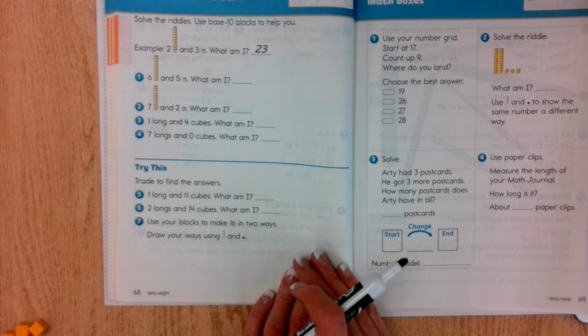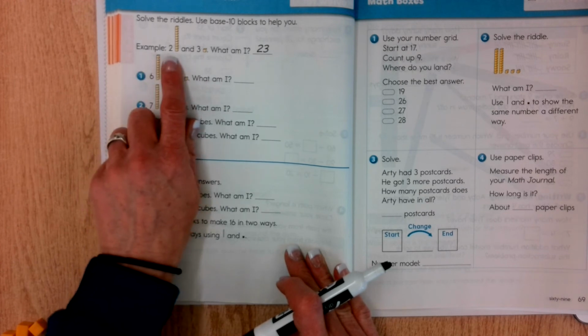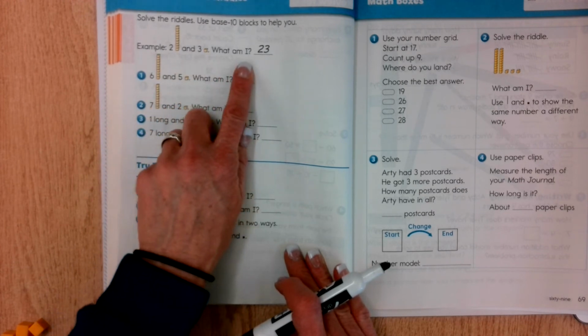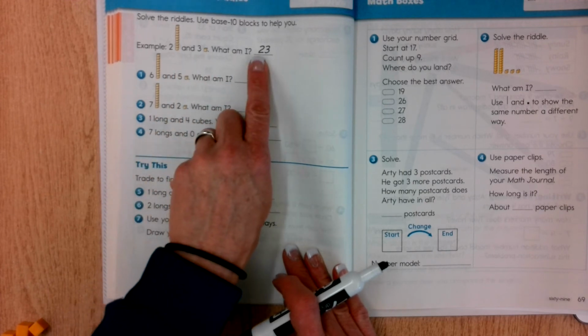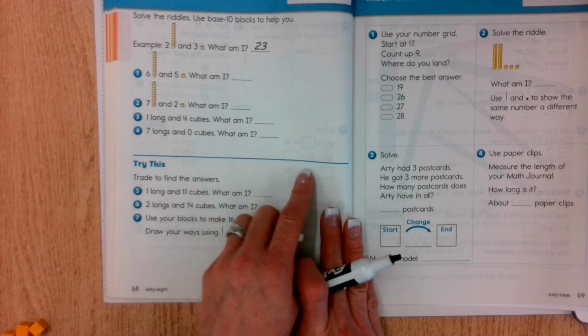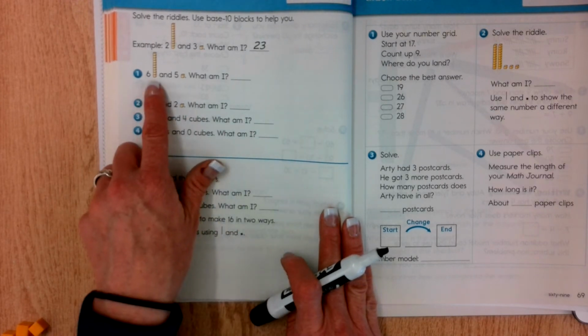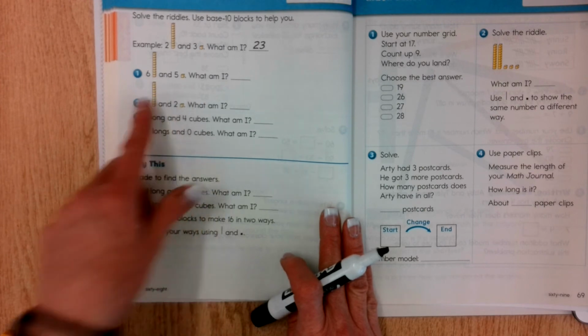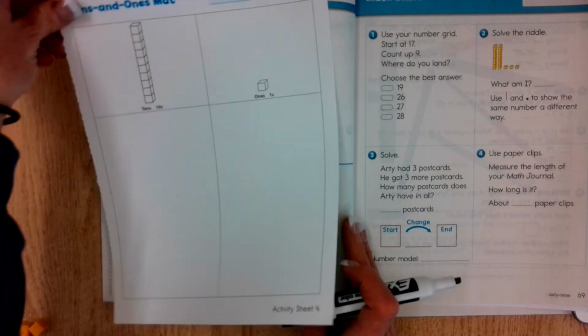Use base 10 blocks to help you. Example, 2 longs and 3 cubes. What am I? So 2 would be in the tens place, and the 3 would be in the ones place. Your answer is 23. 6 longs and 5 cubes. What am I? So if you need to use your chart, okay.